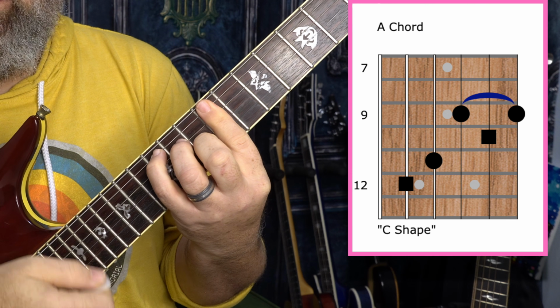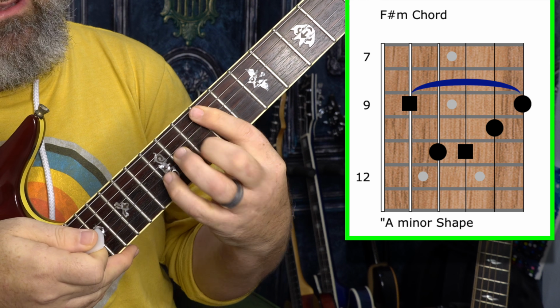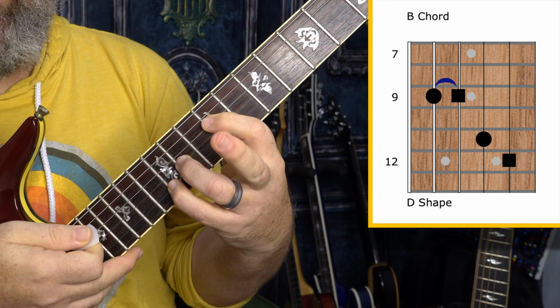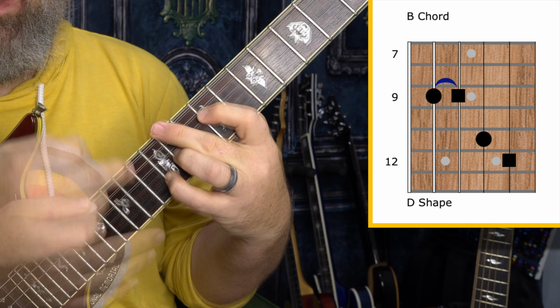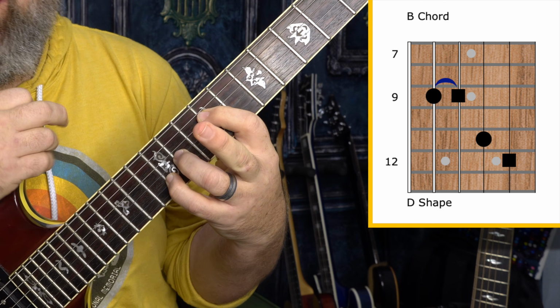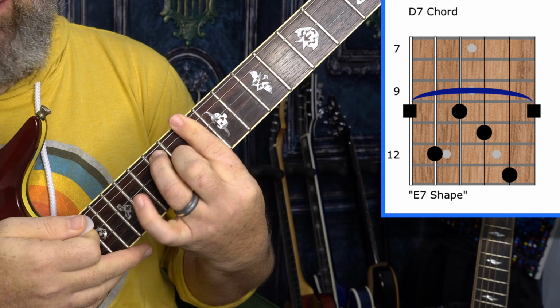We already discovered that. Back to an F sharp minor. Now it has a B, which is a D-shaped chord, and I play it like this sometimes. Trey Anastasio from Phish puts his middle finger here. That's fine, but I play it like this. And then back to a D7, which is the E7 shape on that 10th fret.